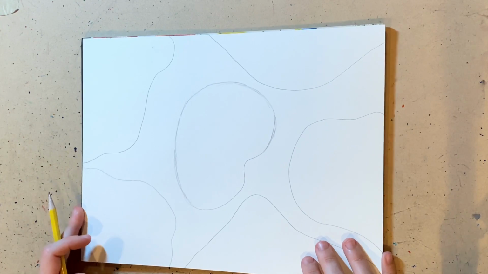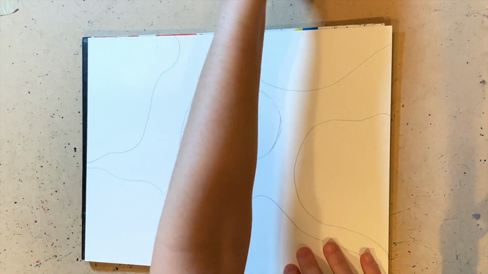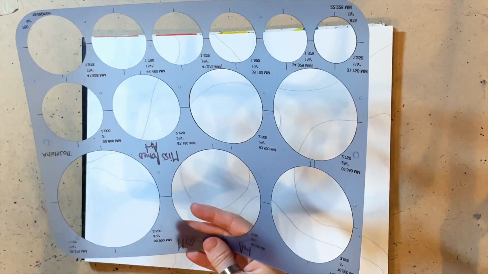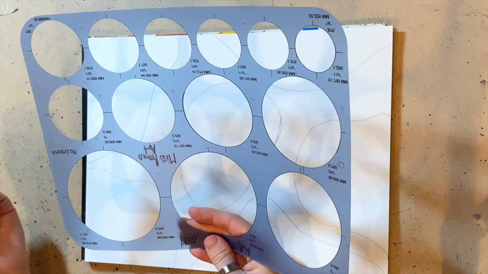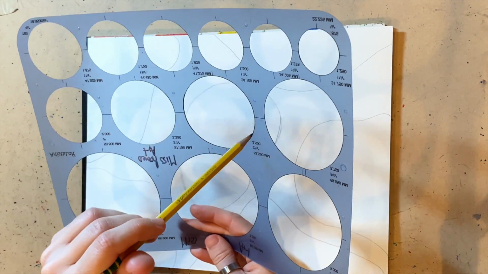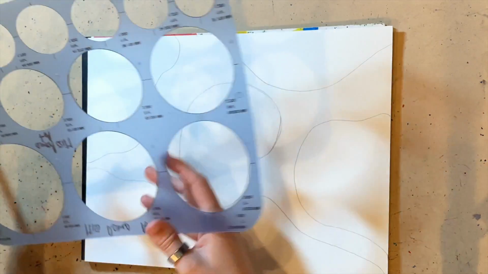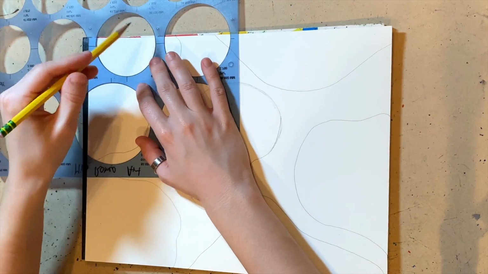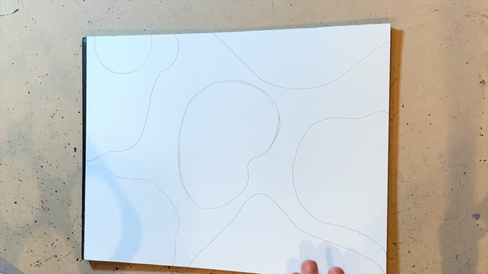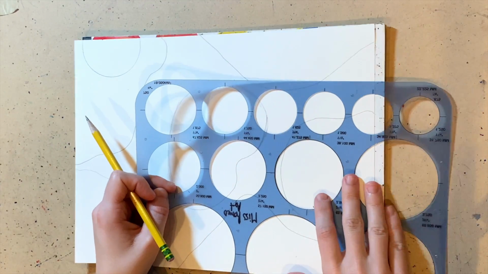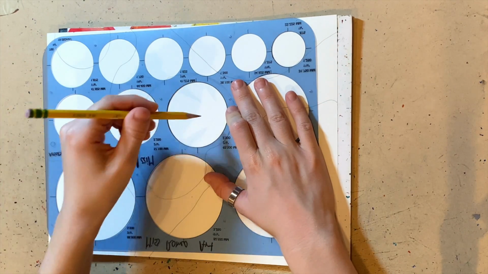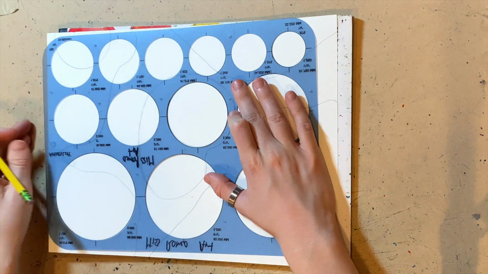Now inside of the bacteria, there is going to be some circles. So I have here a circular pattern stencil, and I'm going to use the circle that is in the medium size. So a medium sized circle. And I'm going to start from the top left. Have the top, the first one. I'm going to do a medium one inside.